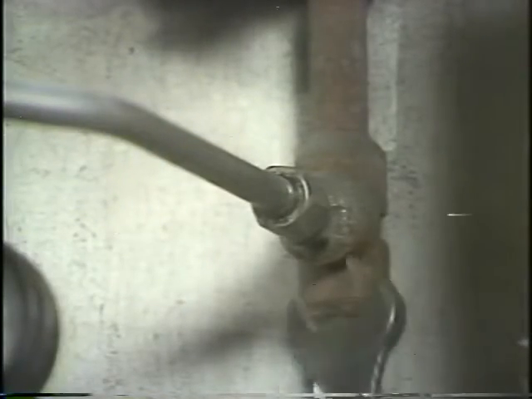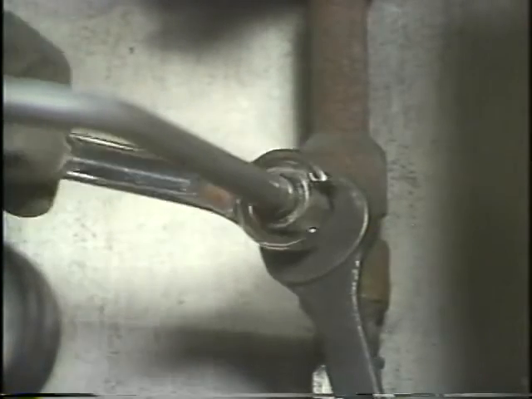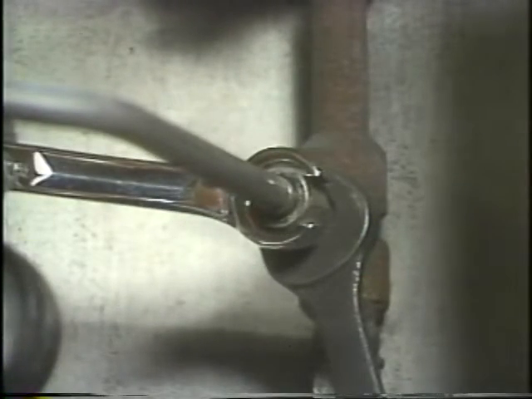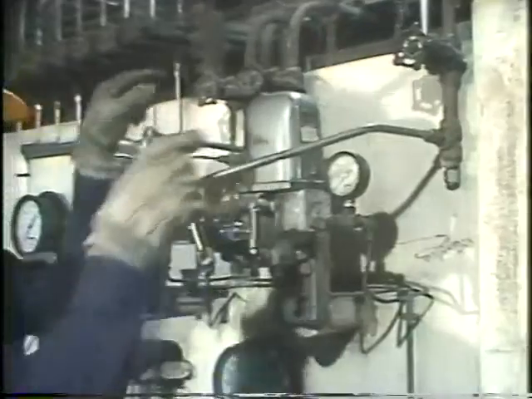I'll go ahead and swing this high pressure tubing out of the way so I can get to the high pressure connection. I'll just loosen this coupling a little and move it out of the way. I'll snug it back up. That'll keep it in place.